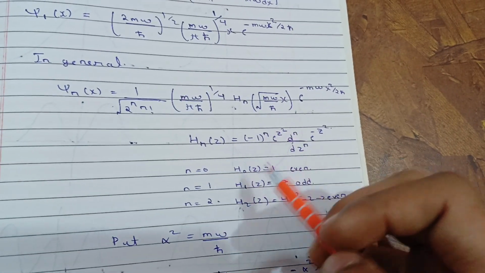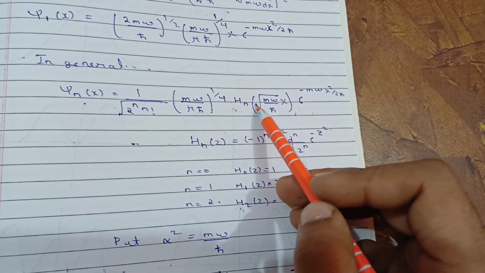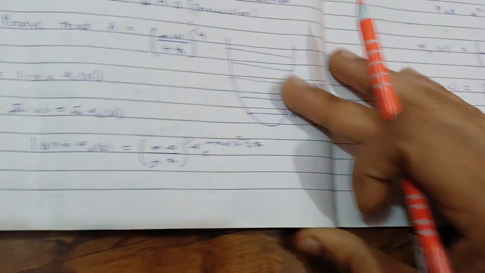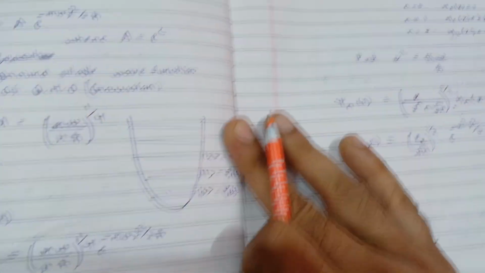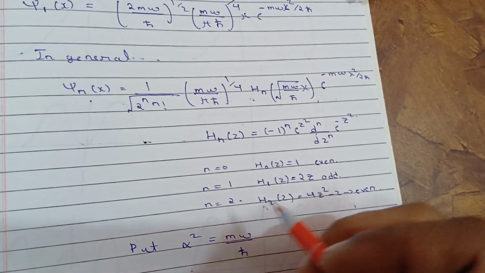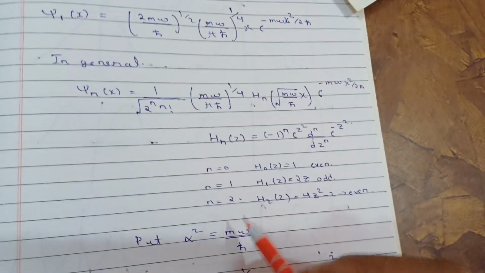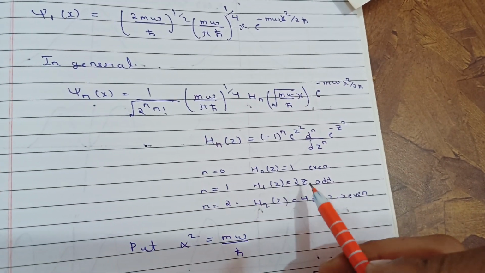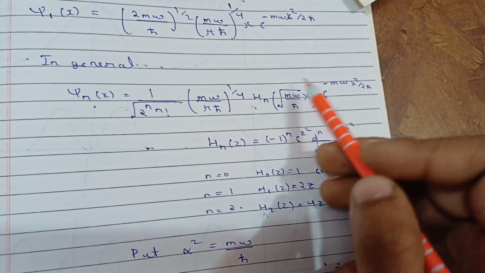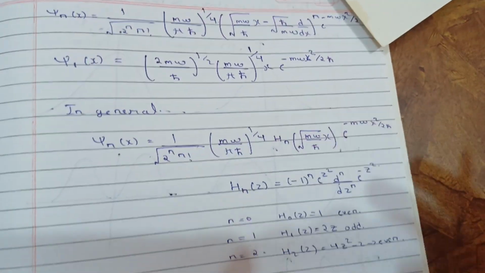So for n equal to 0 you can say that H0 is 1, so put it here, then you will again get the same expression as we found here. So that's how it is described. Now for n equal to 1, if you need to find this one, H1 is nothing but 2z, so it means 2 multiplied by this whole term, so 2x times this. So solve this, you will get this one again.